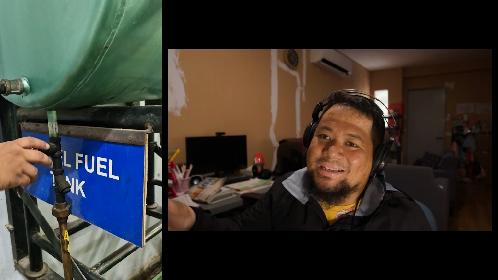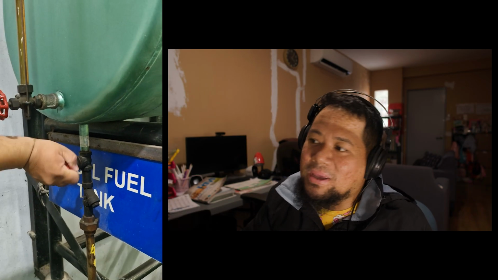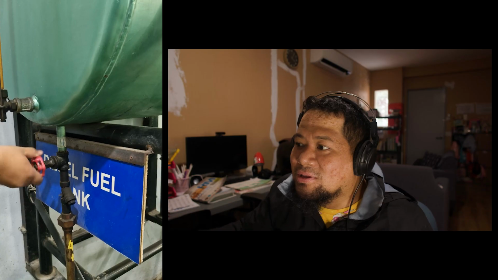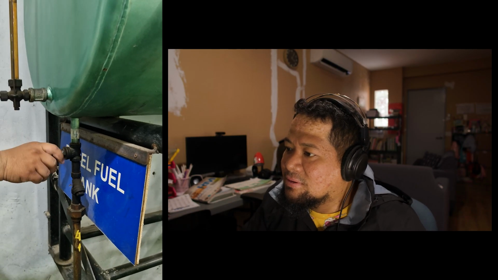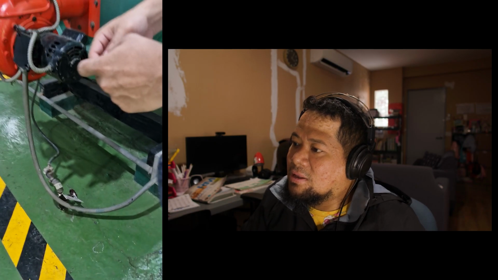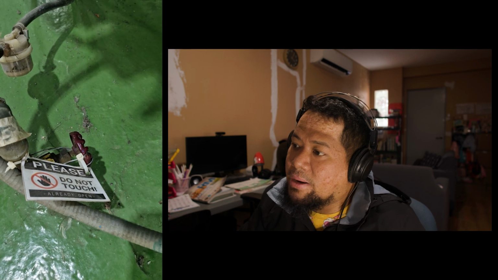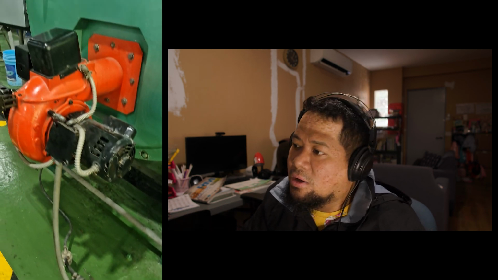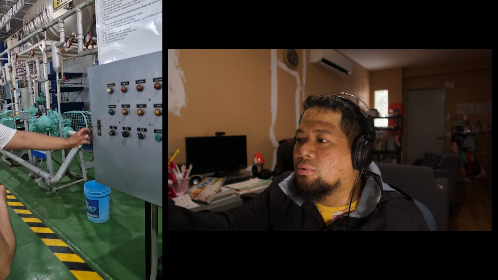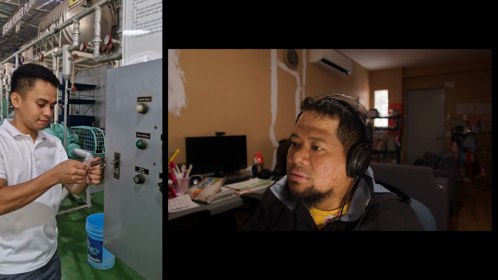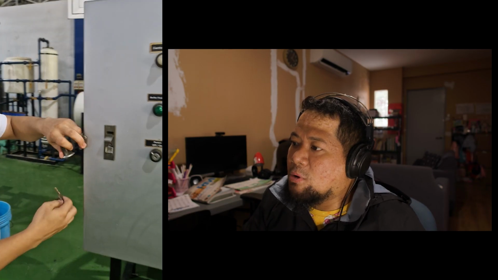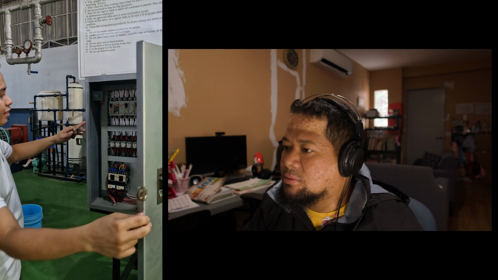I told him that he's turning it in the opposite way. So when we open, always go to the left. Okay, the fuel line going to the burner is now open, and then this is our control panel where we control the burner also. We also have the breakers here.